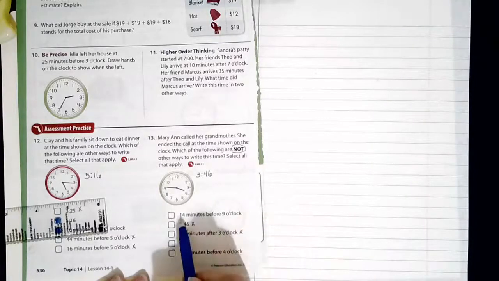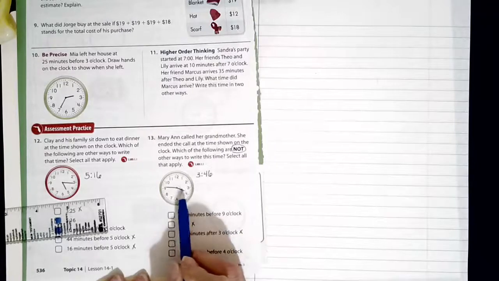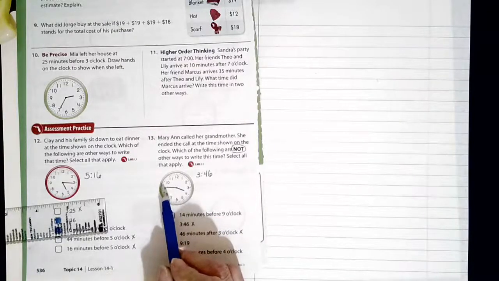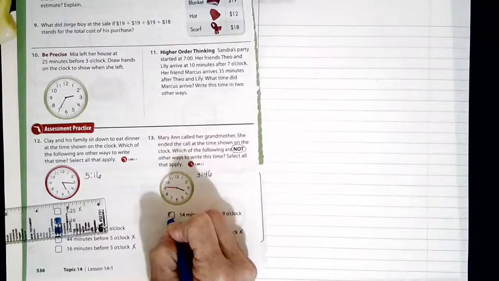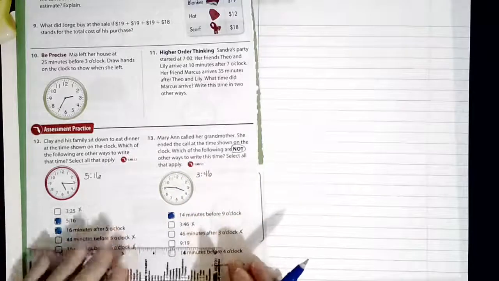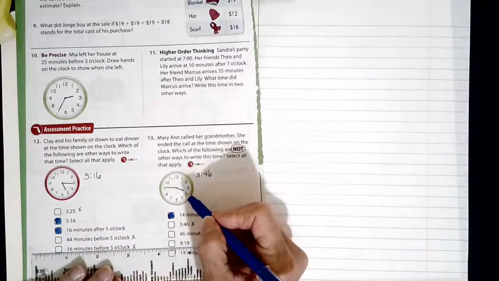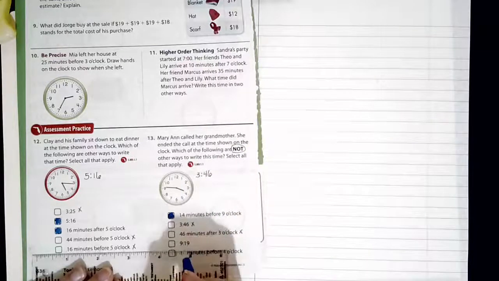Let's see, 14 minutes before 9 o'clock. Oh no, they've mixed up their hour hand completely. So I know that this is not the correct time, so I'm going to select it. 9:19. Well, we already said that the hour is between that 3 and the 4, so I know it cannot be 9:19.